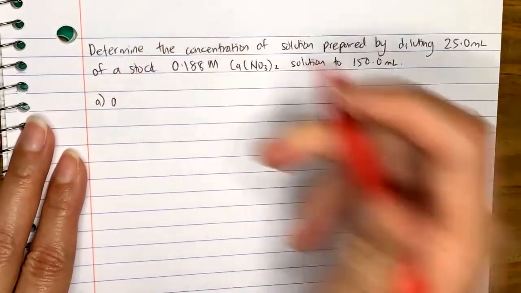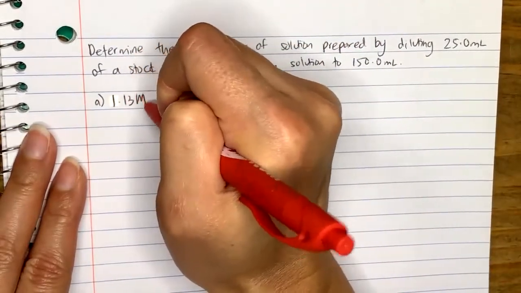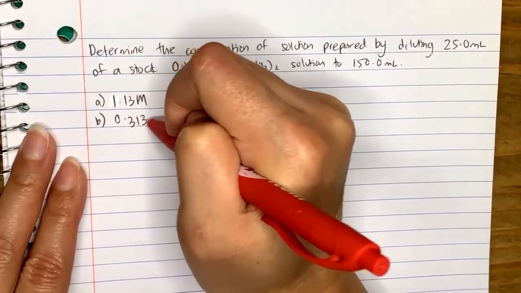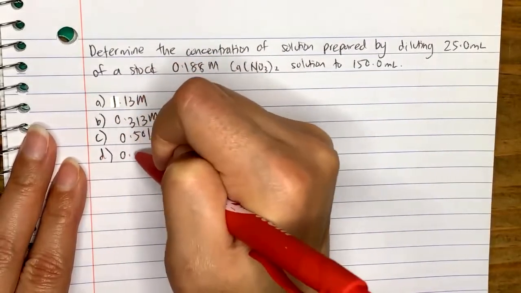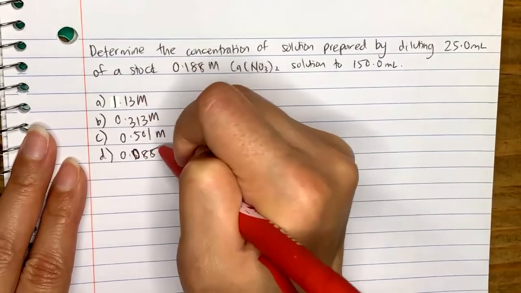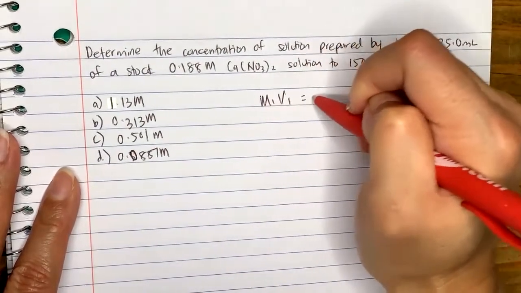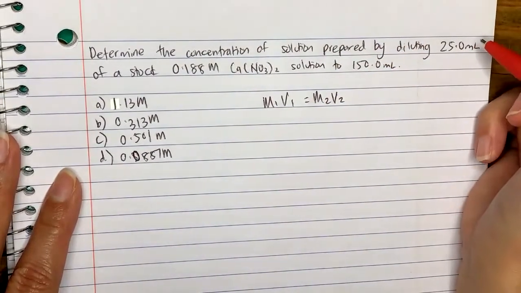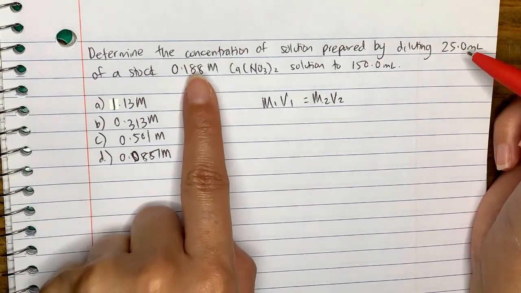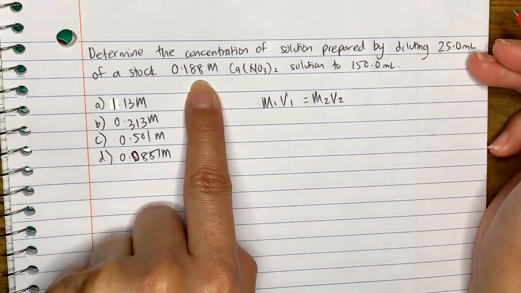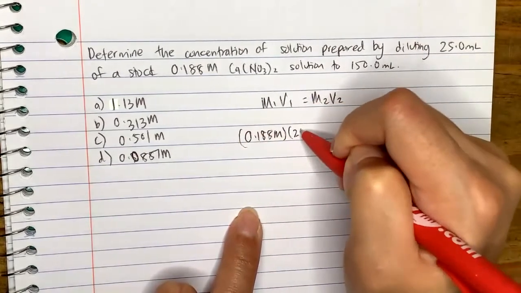Okay, so I'll give you the answer choices here. A is 1.13 molarity. B is 0.313 molarity. C is 0.501 molarity. D is 0.0887 molarity. So remember, this is a dilution problem, so you do M1V1 equals M2V2. Okay, so we have our volumes and our molarity. So stock is 25 and 0.188. Okay, so we'll do that. 0.188 molarity, 25.